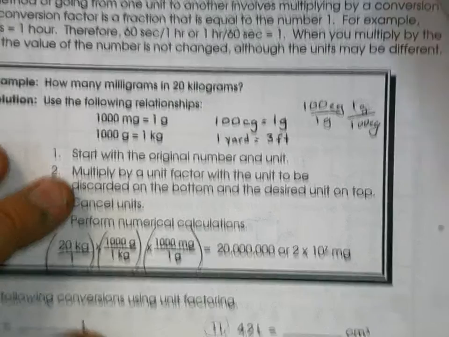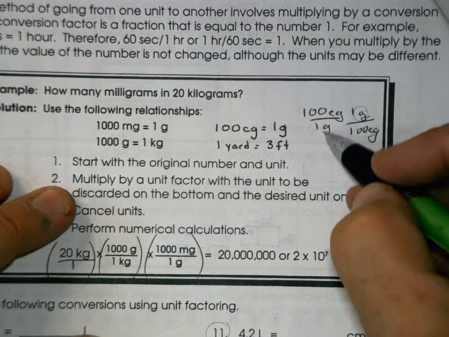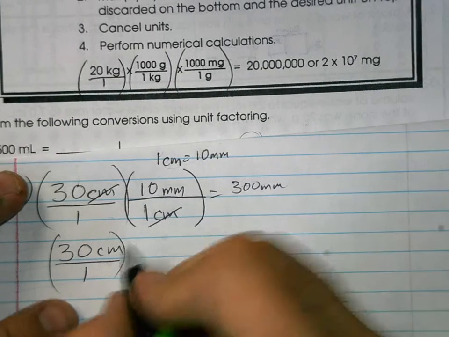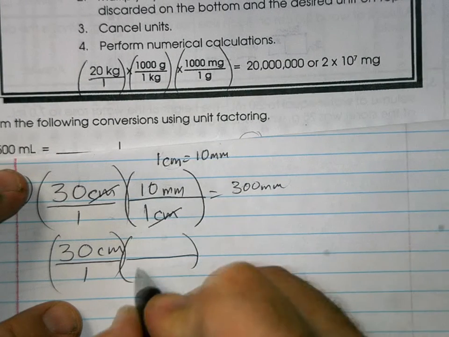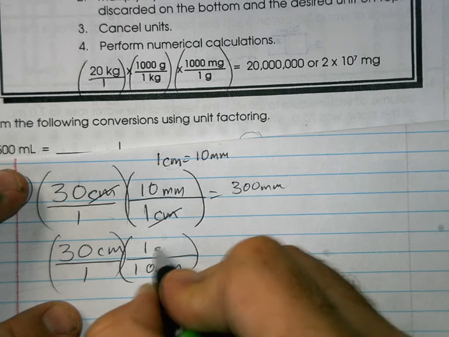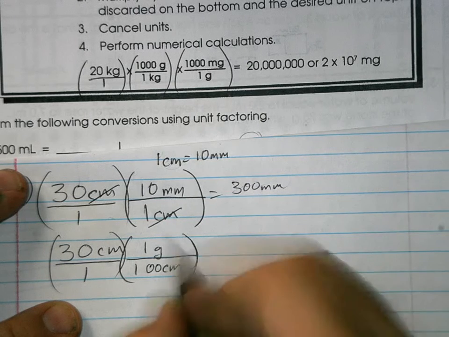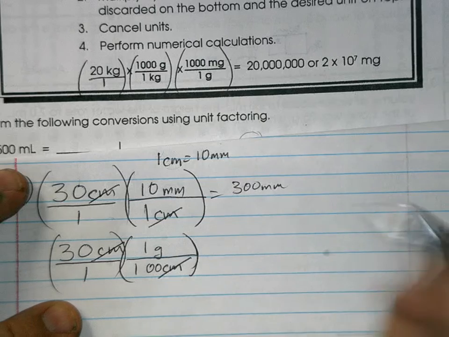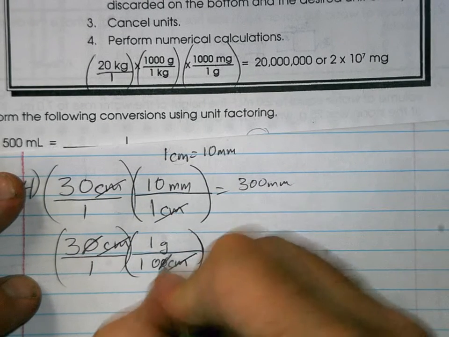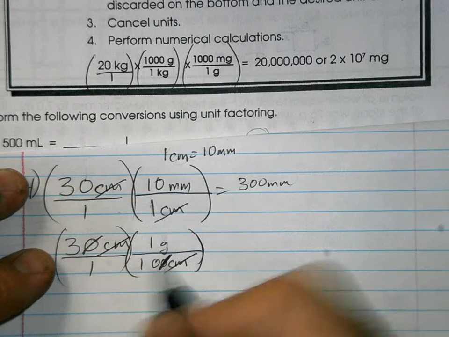And over here, we said 100 centigrams is 1 gram. Well, the same thing will work with centimeters. So we could say 100 centimeters is 1 meter. Okay, now the centimeters would cancel. And what you could even do right there, you could even cancel one of the zeros with one of those. So right now we have 3 divided by 10.